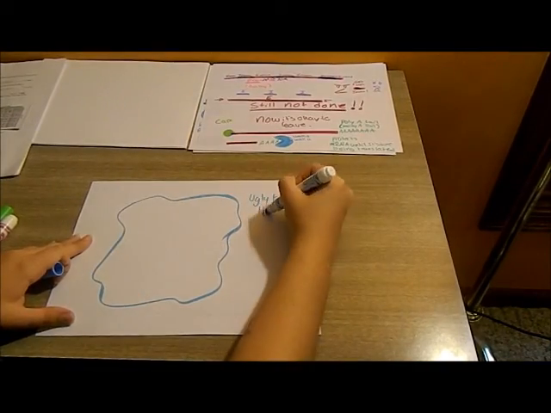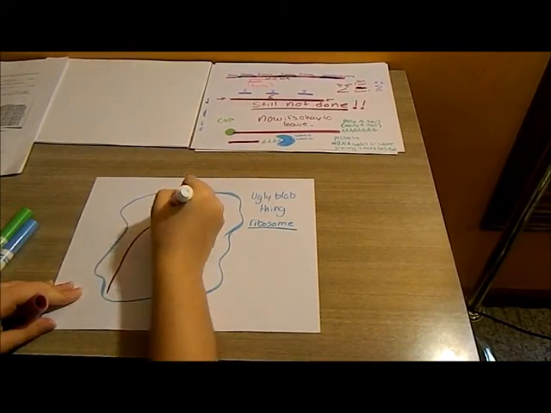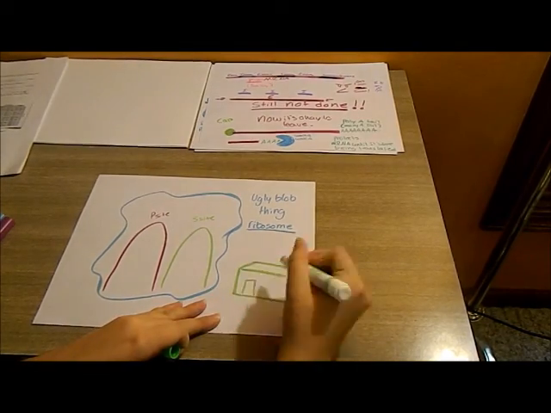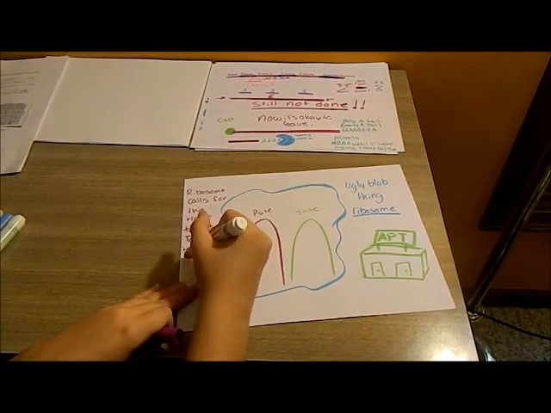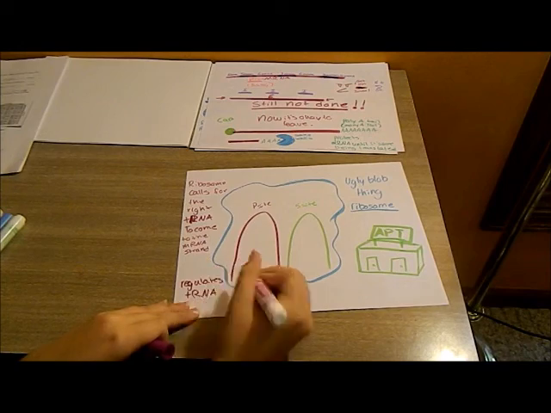eat it. Now we have a ribosome, which is an ugly blob thing. It has a P site and an S site. It calls for the right tRNA to come to the mRNA strand. It regulates the tRNA as well.